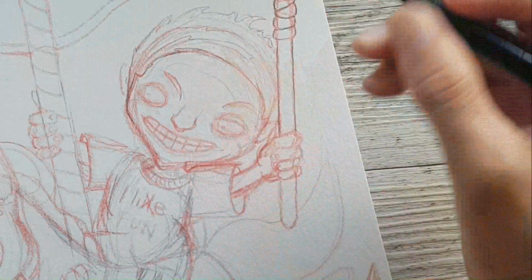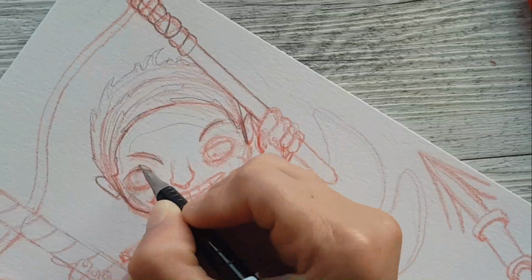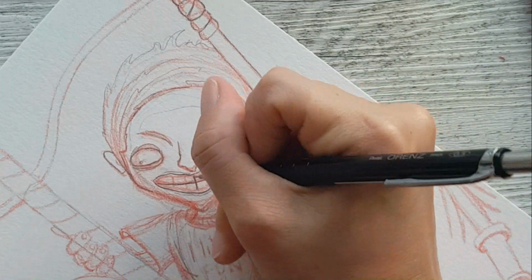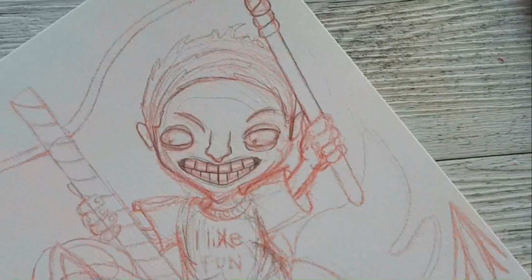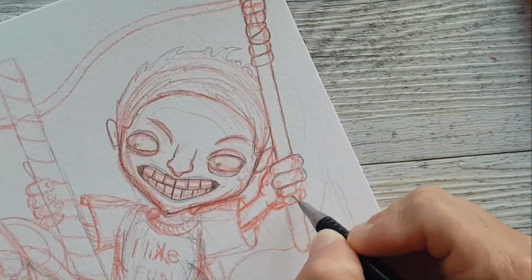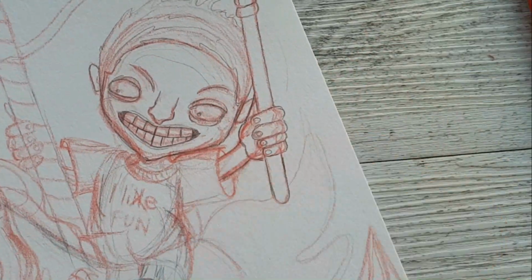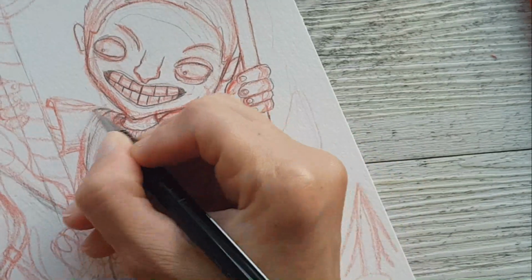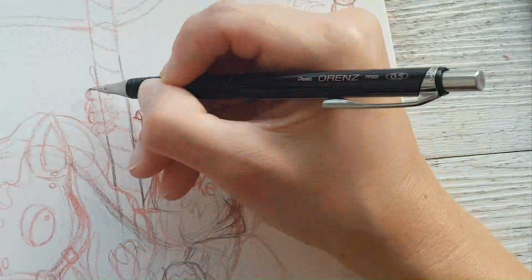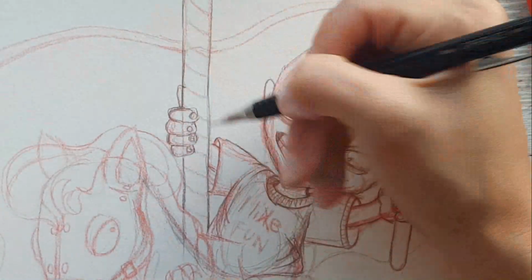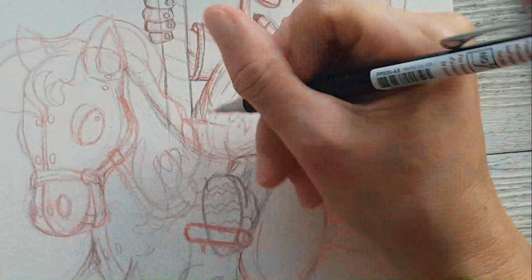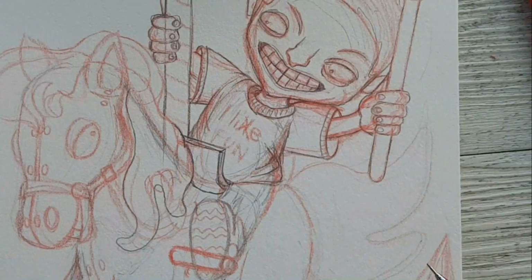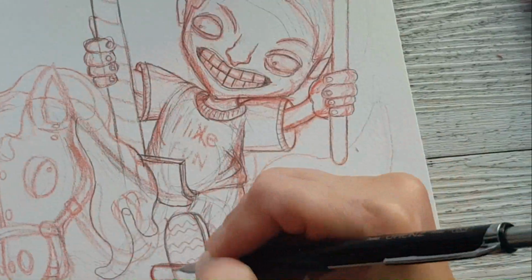So basically now I went back over the red sections with more detail with the mechanical pencil. I'm working similar to the layers in digital art, where you do the bottom layer and then make it a little bit faded, although I didn't do that with the red, and then you go over the top of that with the more structured, detailed pen.